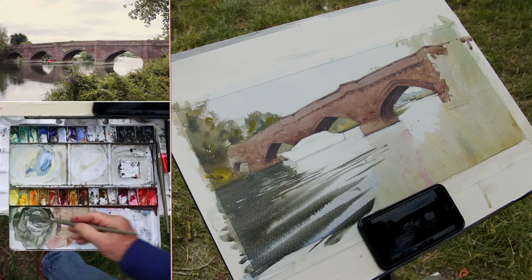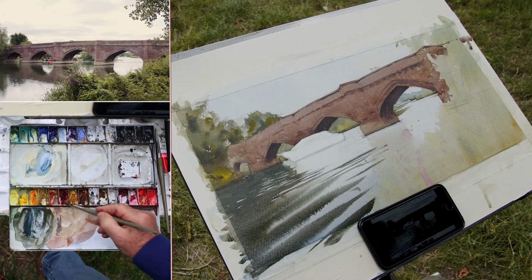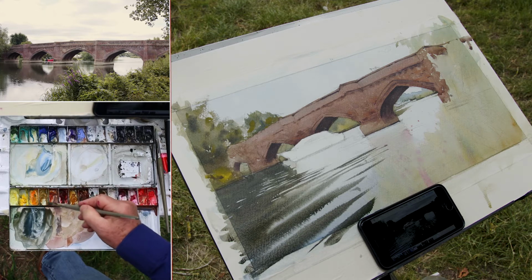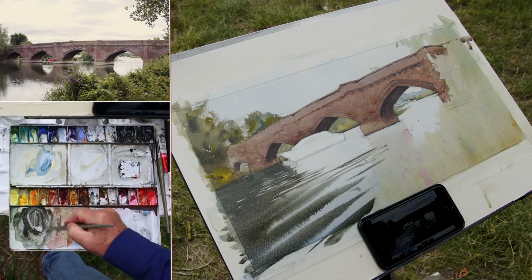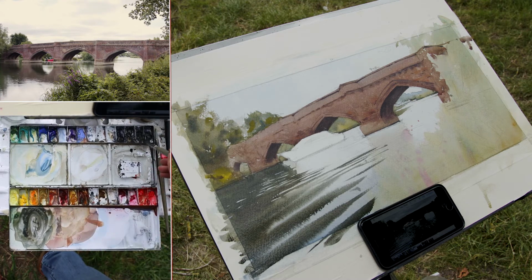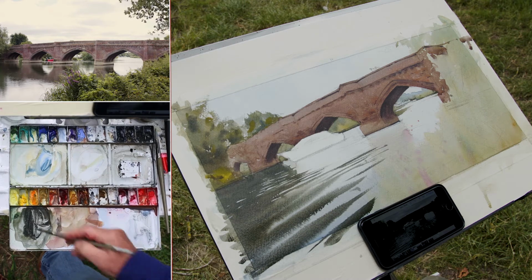What I need to do is mix some of this up again. What did I use? I used burnt sienna, neutral grey to get it dark, didn't I?